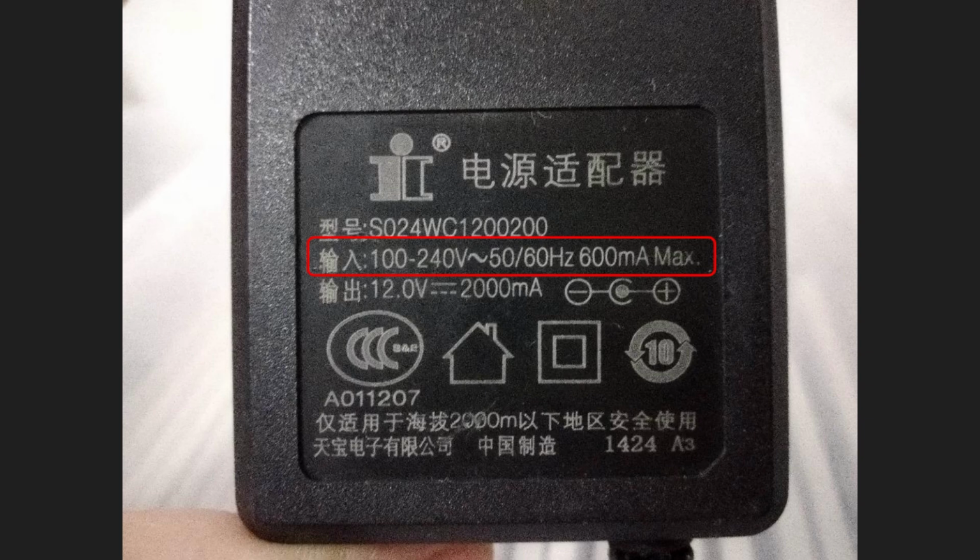If your adapter does not say that it is 50 or 60 hertz, or the voltage is 100 to 240 volts, that is because it is self-adapting. It can adapt the voltage itself. If you don't use an adapter like this and you go traveling, your adapter may burn or be damaged.